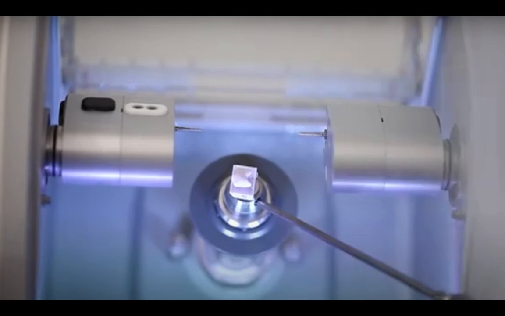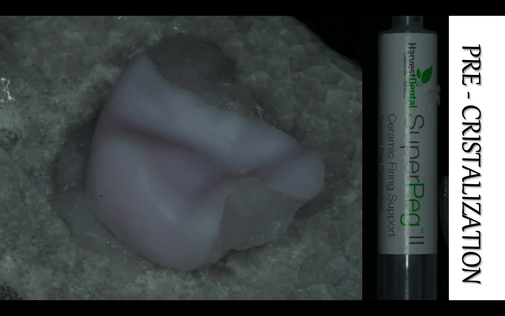Then once the milling is completed, you remove it with a wrench. You place something known as ceramic firing support. This is like sticky white stuff that you place underneath the intaglio of the onlay or the crown, with the intention to support the ceramic so that it does not fracture, and also to protect the whole ceramic restoration.